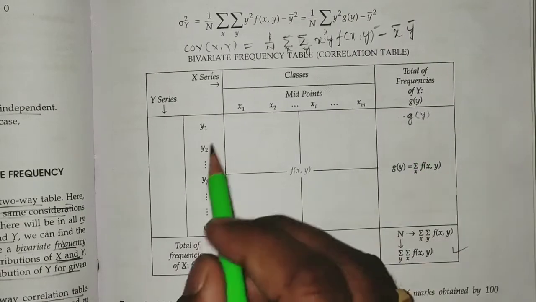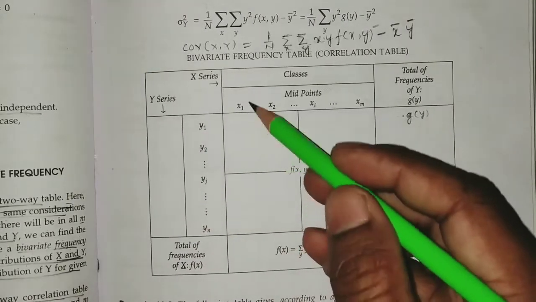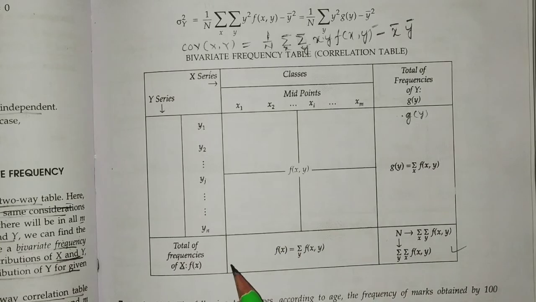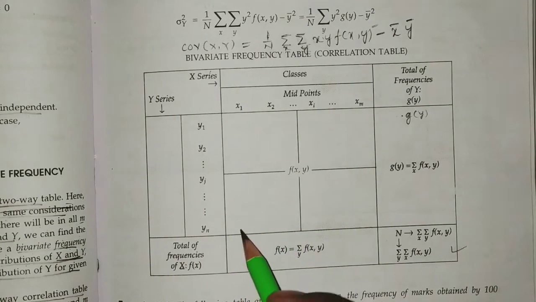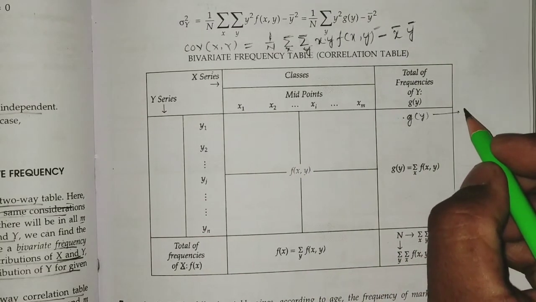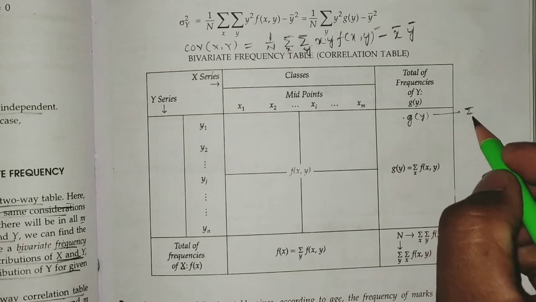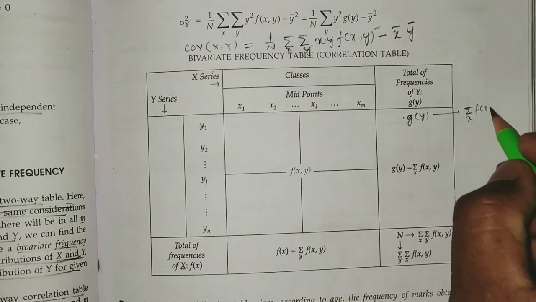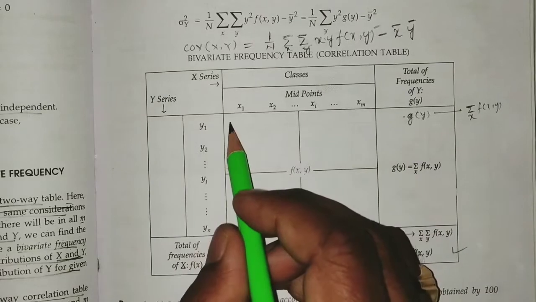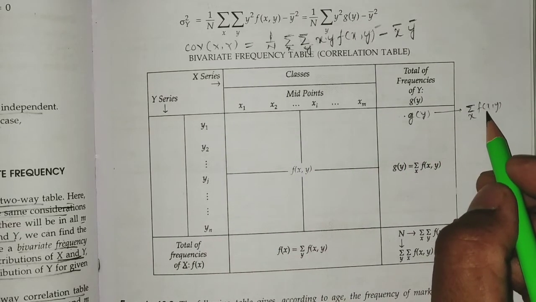For a particular value of y, x changes along this way. Along this way, we can find the marginal distributions of x. That means for a particular value of x, the y value has changed, or this g(y) is nothing but f(x,y) summation over x. All the x values are added up for the corresponding y value.